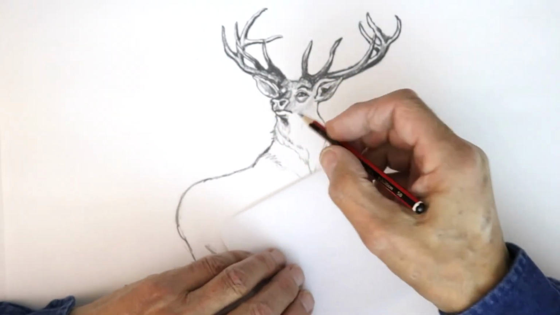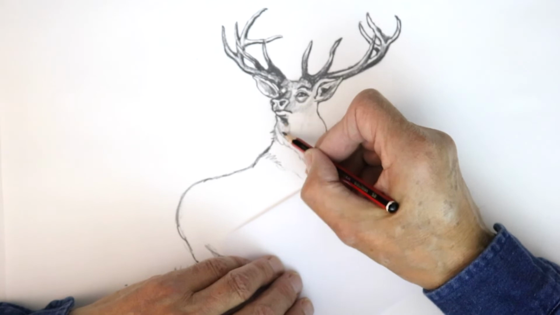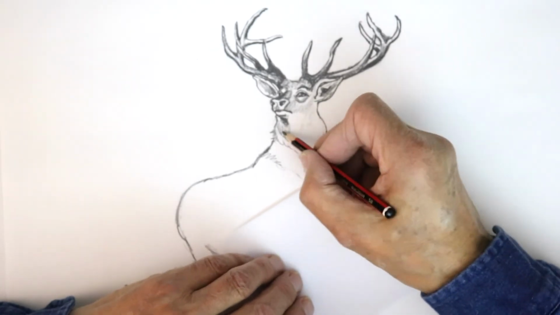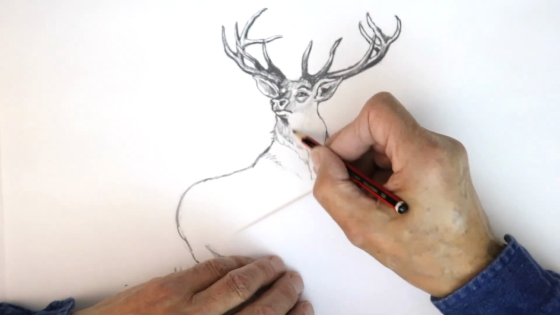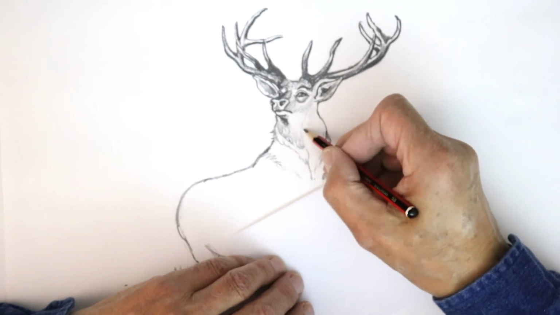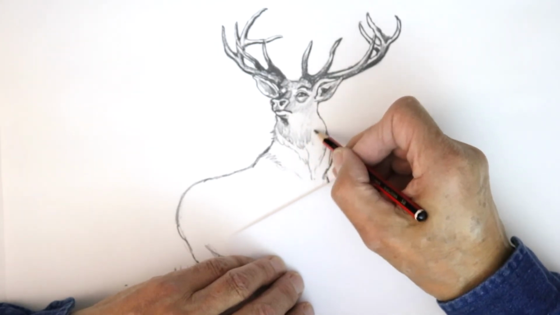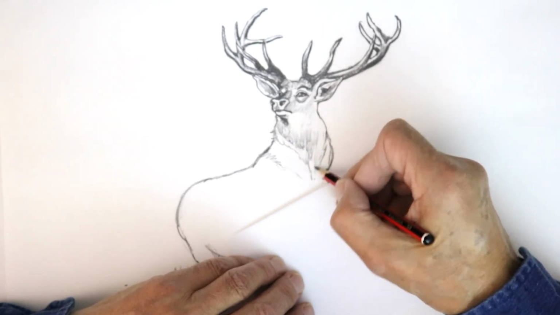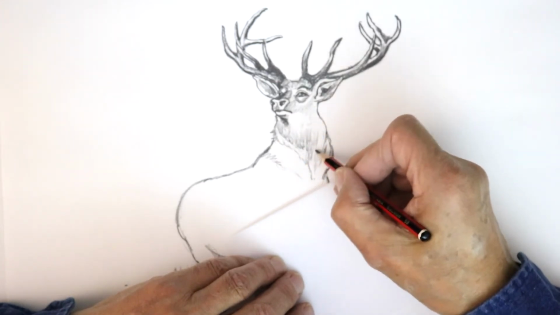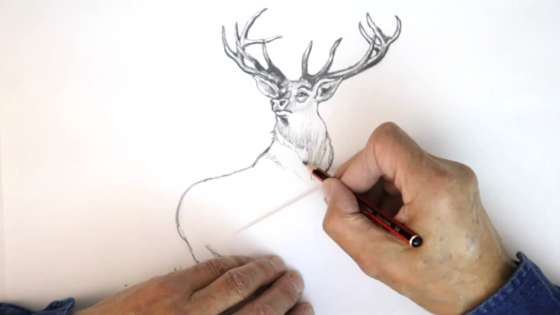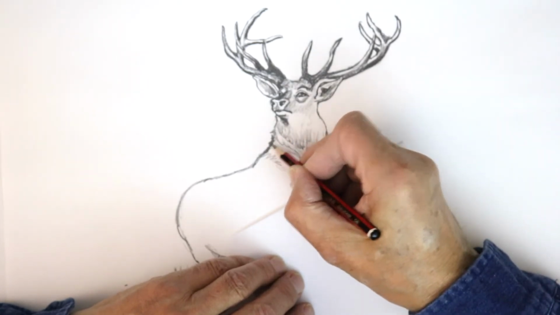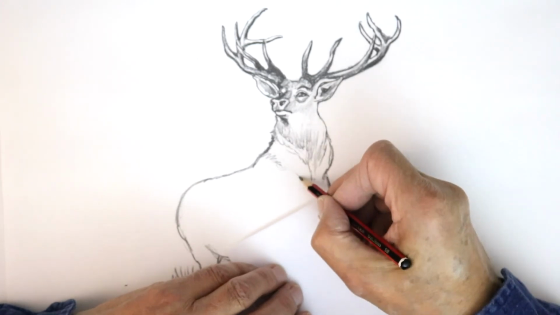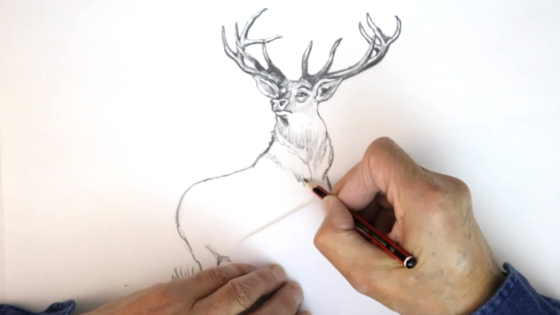Okay, now I'll move down to the actual body of the stag. And this part here, again, it's a sketch, so you can use short strokes to suggest the fur. And there's a band of lighter fur there coming in, and then there's quite a dark band. See the big triangle shape here? This is all quite dark.